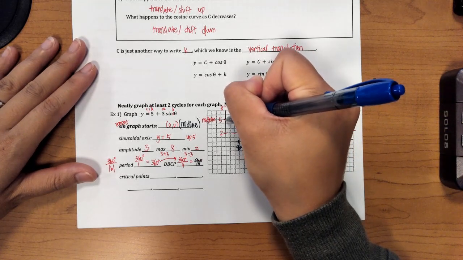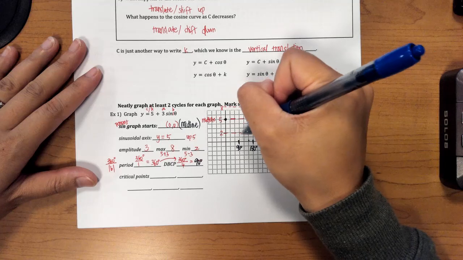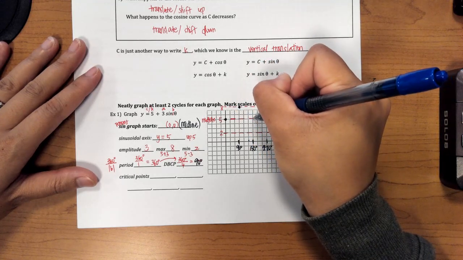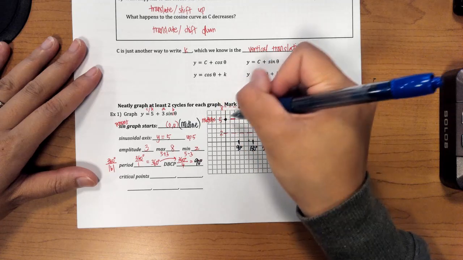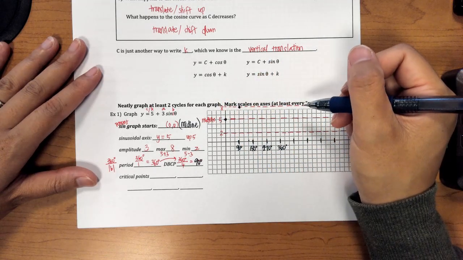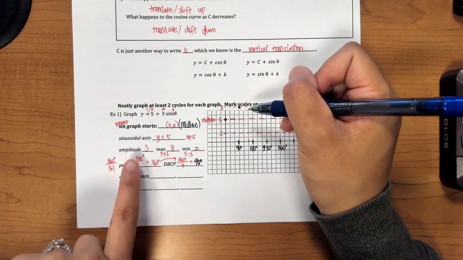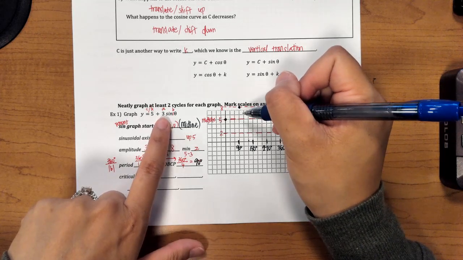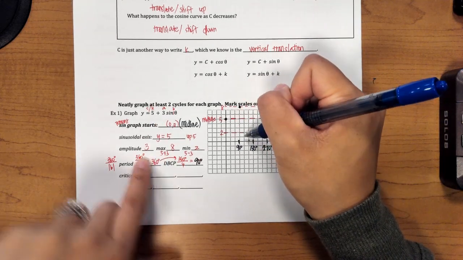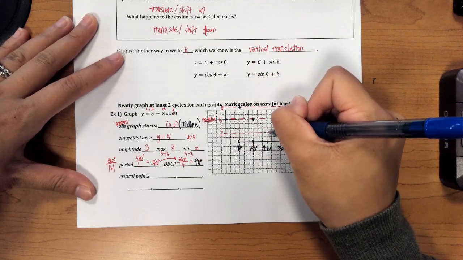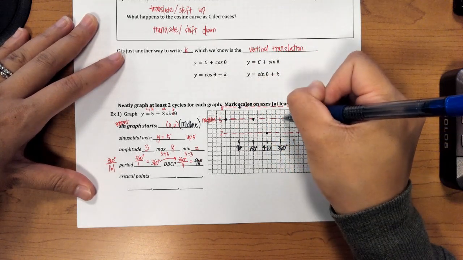I'm going to start here at 5, up to 8. Now I did have someone ask, how do we know if we're going up or down? That's such a great question. Right now we're always going up because our a value is positive. If a were negative, then we would go down. Okay, so we're going up, come back to the middle, down to minimum, and back to middle.